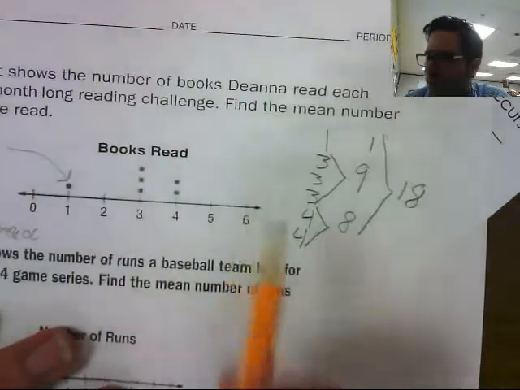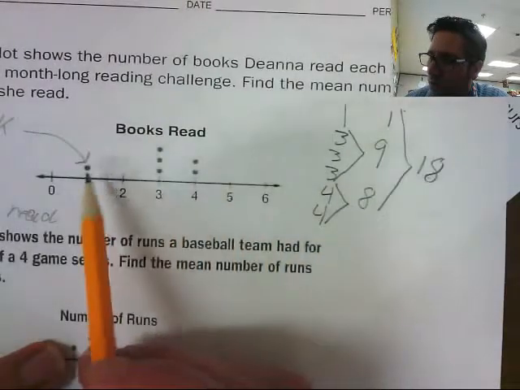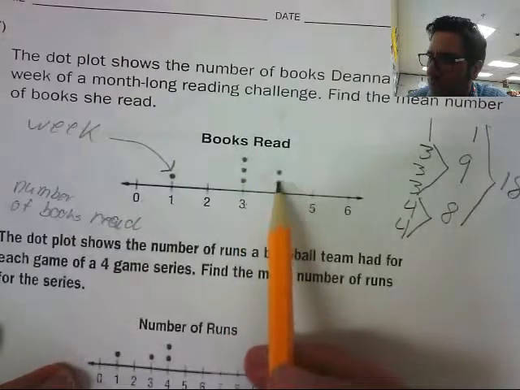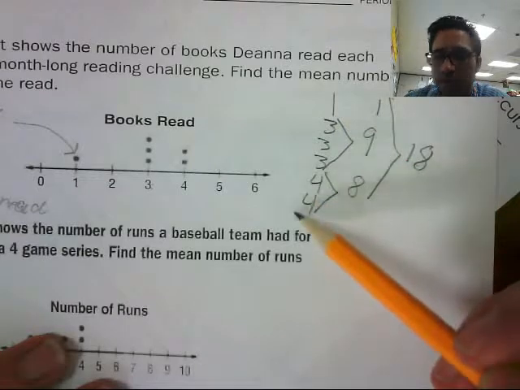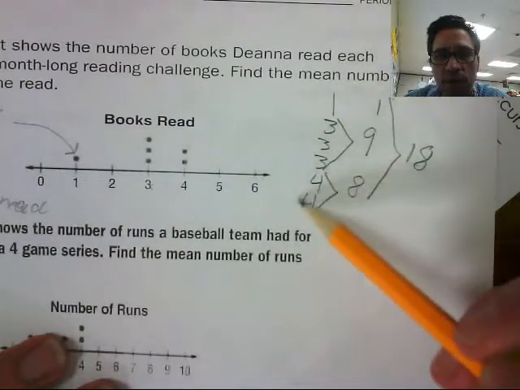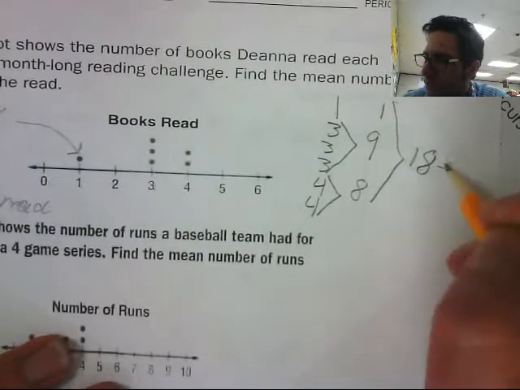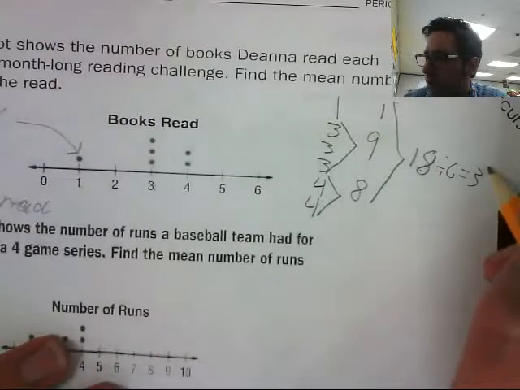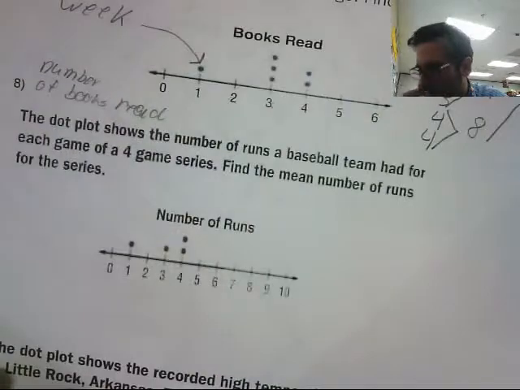All right, now I'm going to divide 18 by the number of weeks that were spent reading. There were 1, 2, 3, 4, 5, 6. Look over here, that corresponds to the number of values that I have over here. 1, 2, 3, 4, 5, 6. So I divide my 18 by 6, and that gives me 3. There was an average or a mean of 3 books read each week.